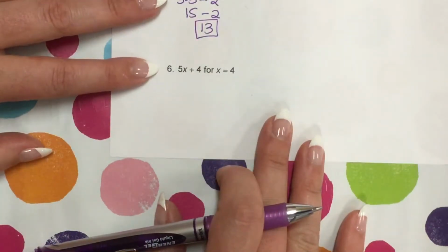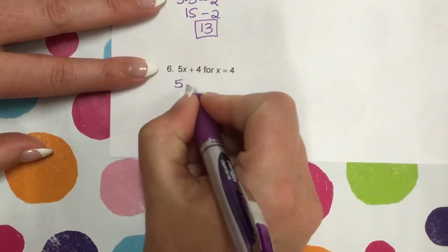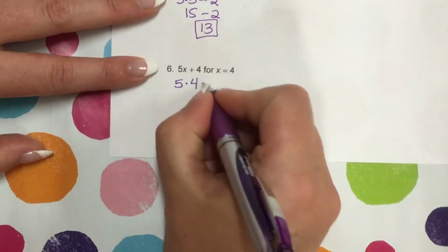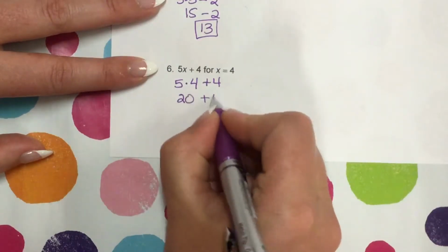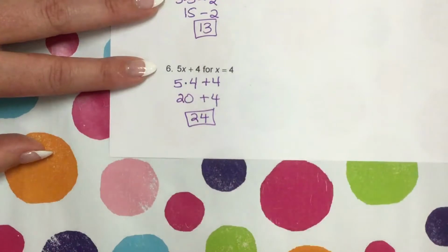5x plus 4 for x equals 4. So let's go ahead. 5x is the same thing as 5 times x, and x is 4. So 5 times 4 plus 4. 5 times 4 is 20, plus 4. 20 plus 4 is 24. Boom. I hope you got that one right.